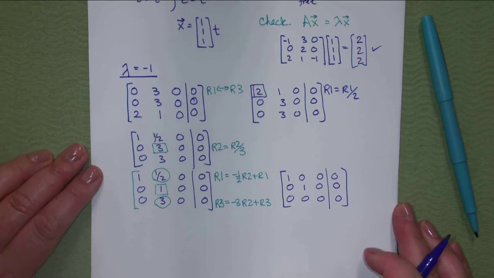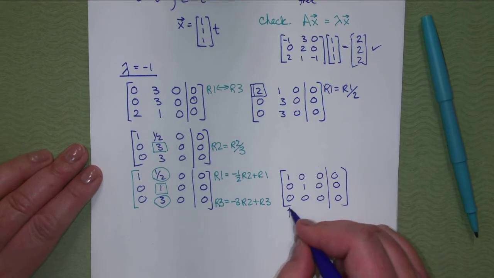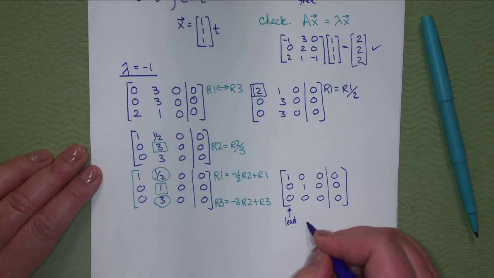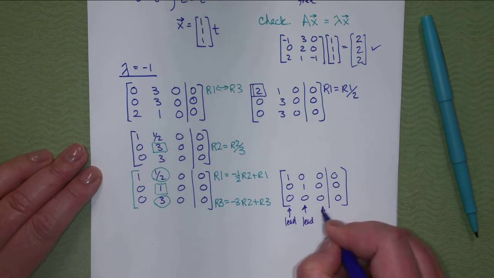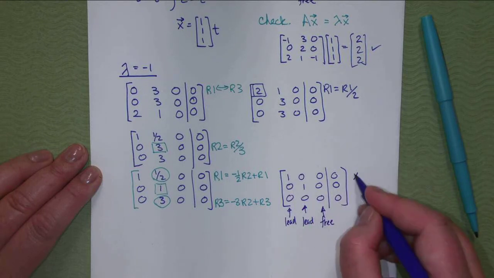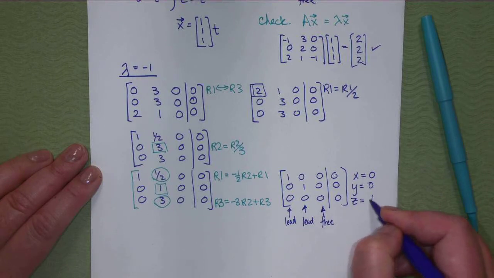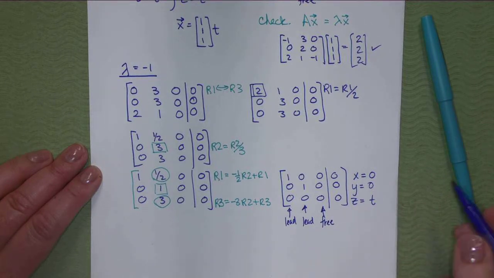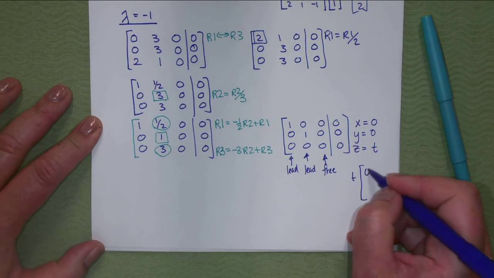So how many free variables are here? This has a lead. This has a lead, so this one's free. So here we have what? X equals 0, Y equals 0, and Z is free. So our eigenvectors look like 0, 0, 1.